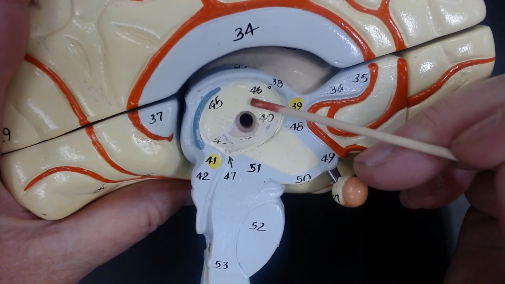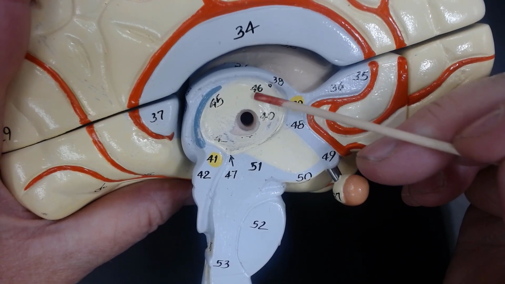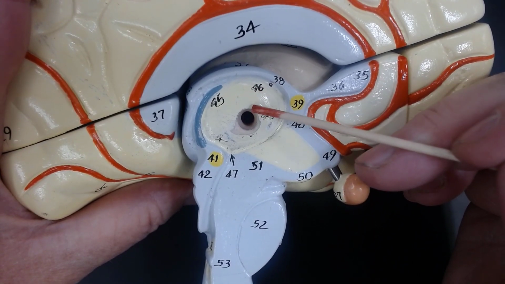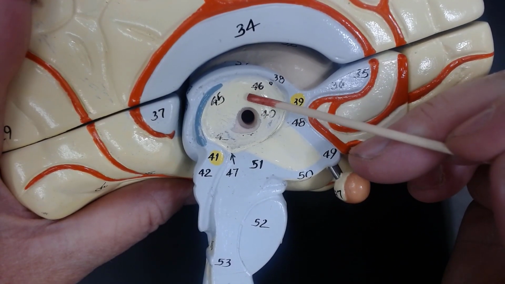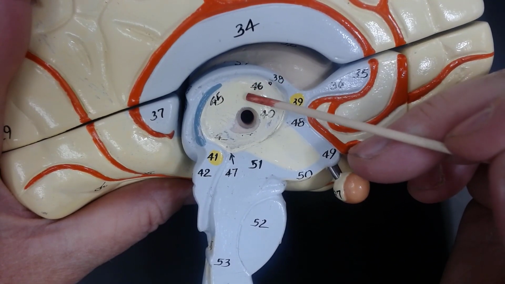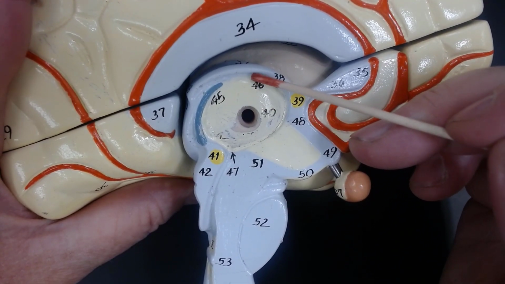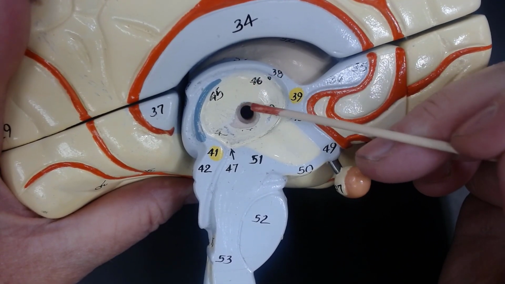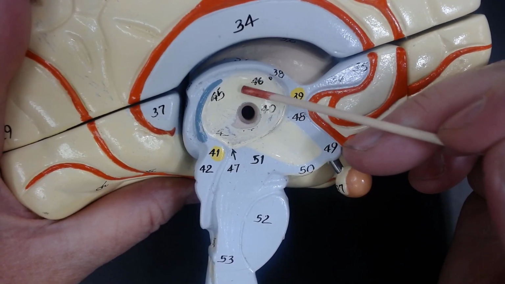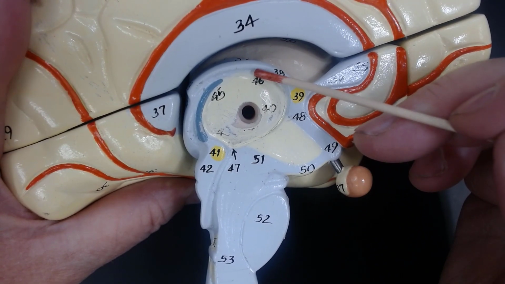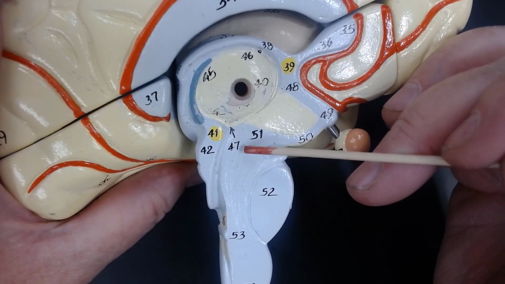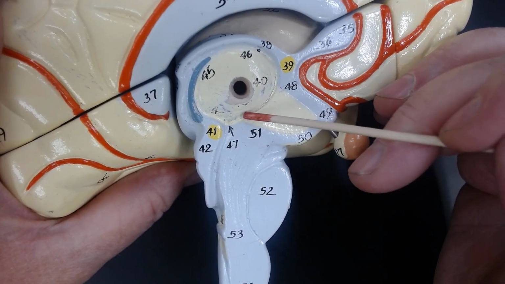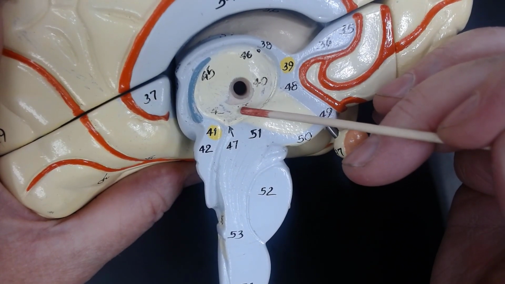So the thalamus is the sensory relay center for the brain. All of the senses are going to go through the thalamus before they go up to higher regions of the brain, all of them except for the sense of smell. Your sense of olfaction is actually the only sense that's not going to go through the thalamus. Below the thalamus, we have the hypothalamus, which would lie around here.